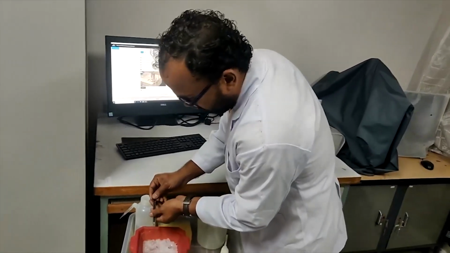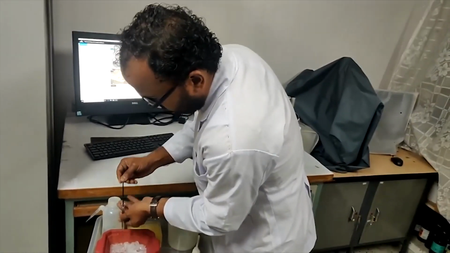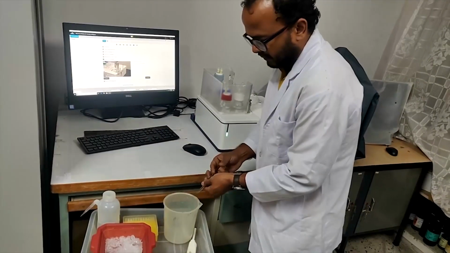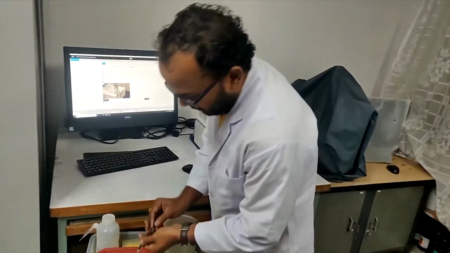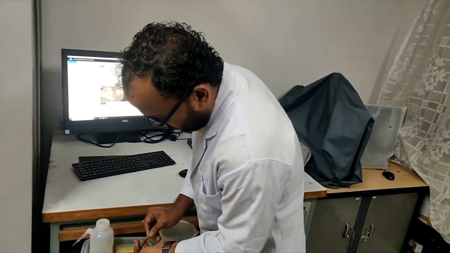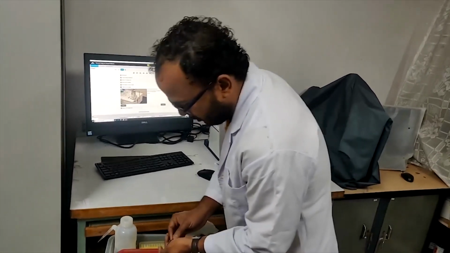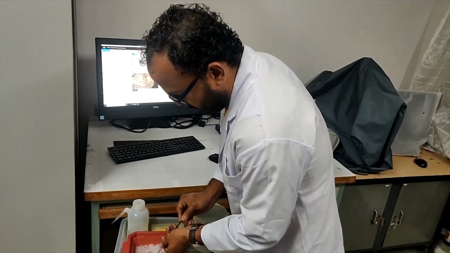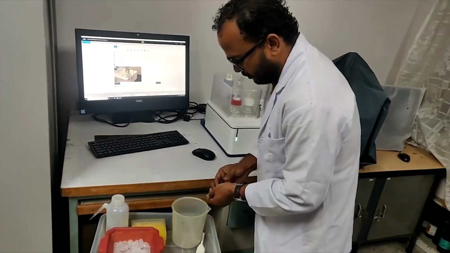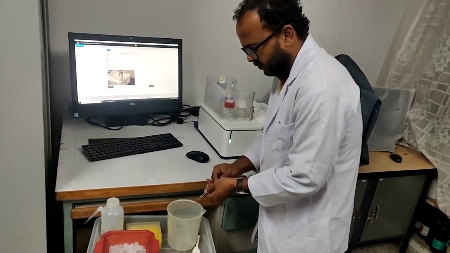After washing with water, we will wash it with the buffer in which our protein is dissolved, so that the environment of the protein does not change much and there is no buffer mismatch. So now the syringe is washed with buffer.